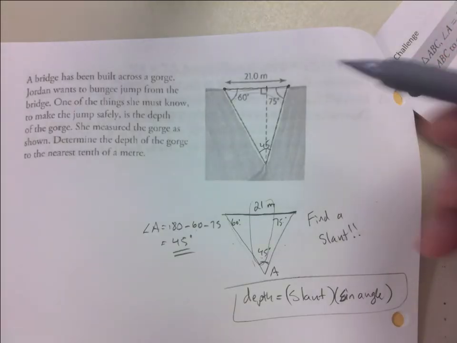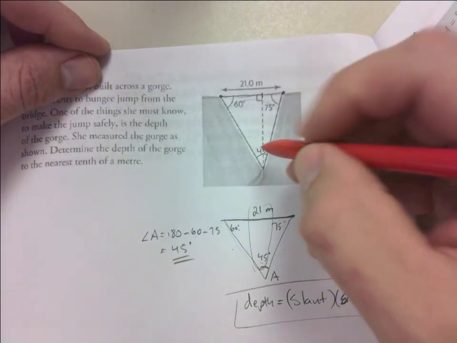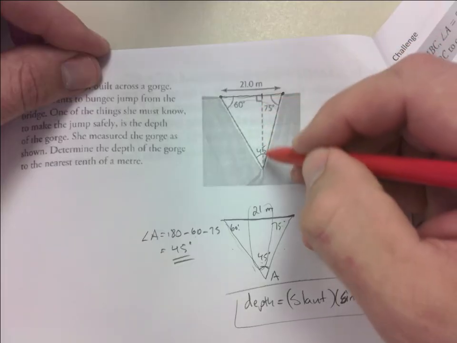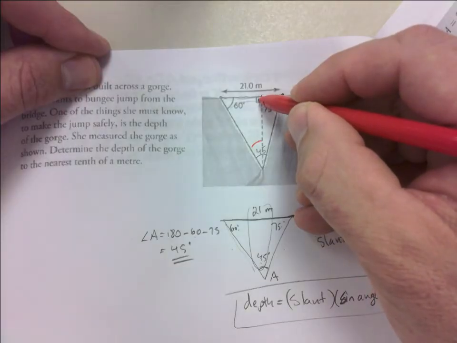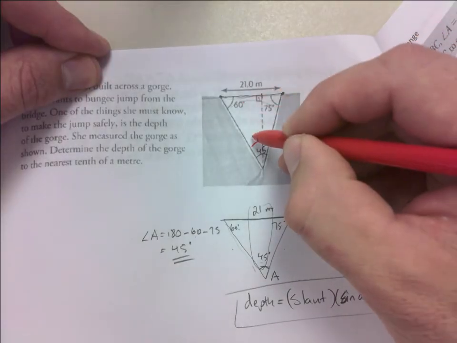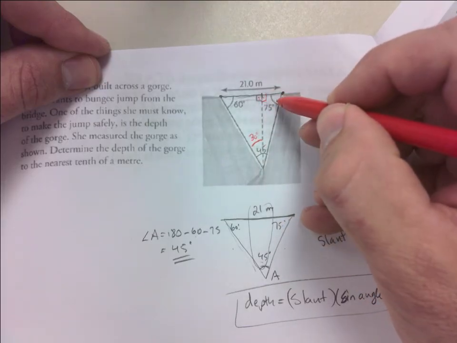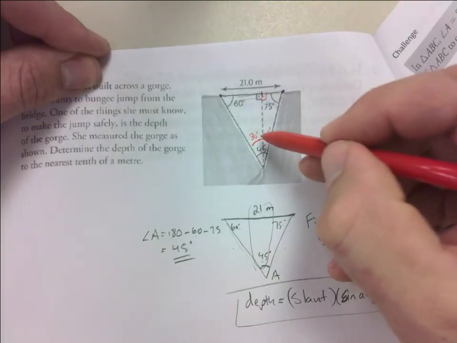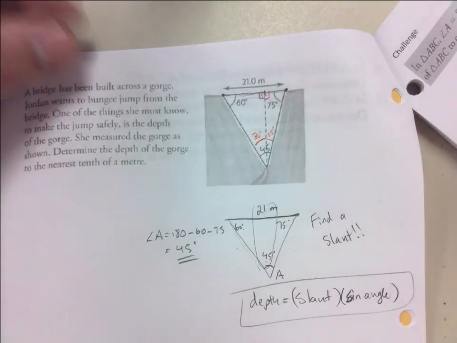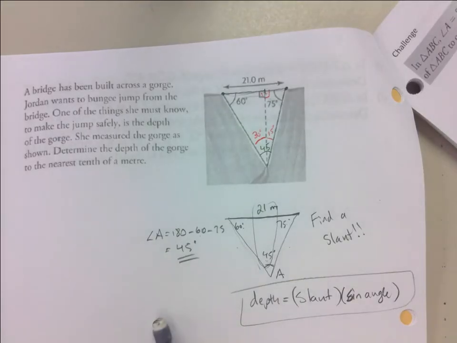Another thing I want to mention here. I'm going to use a red pen. How else could you have found this 45? Let's say you're stuck with keeping that dashed line there. If this is 90 and this is 60, then this is 30. If this is 90 and that's 75, then this is 15. Both of them combine to 45. So that's another strategy you may use at any time, since you're dealing with right triangles. Anyways, I've got my pair here.